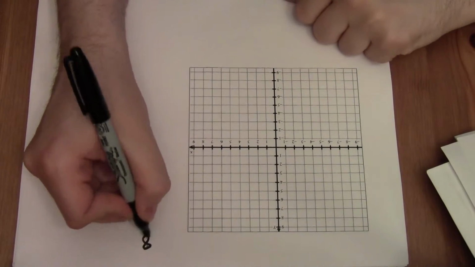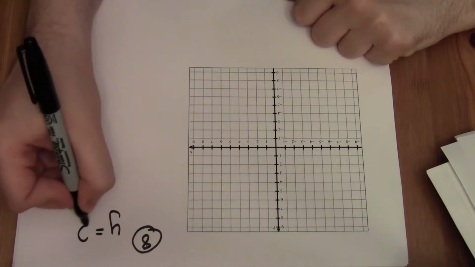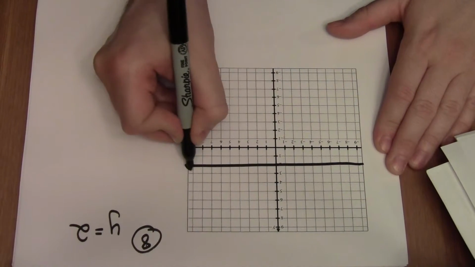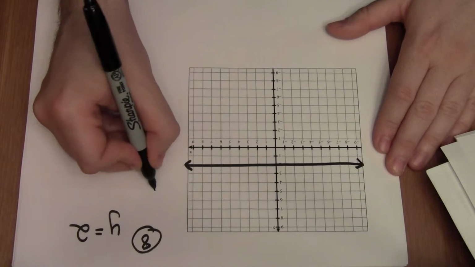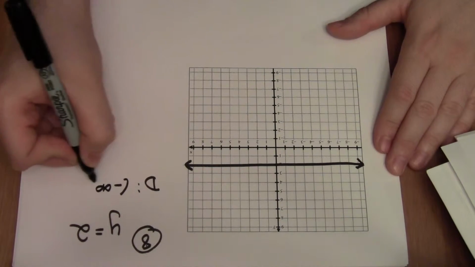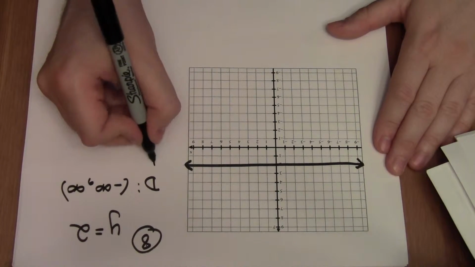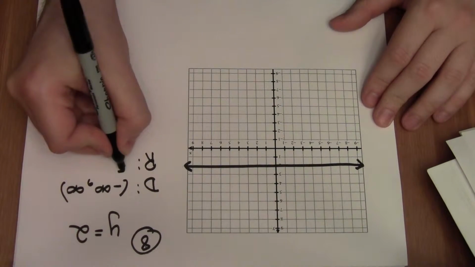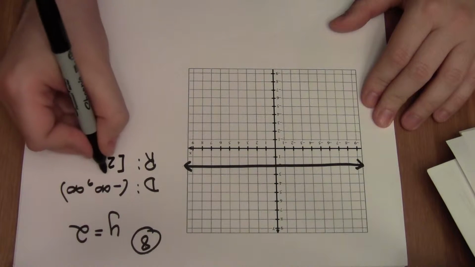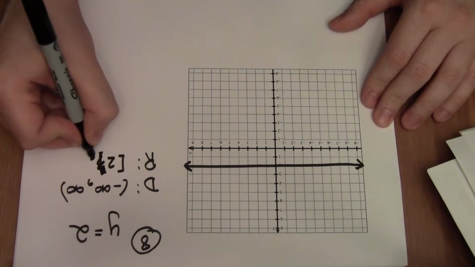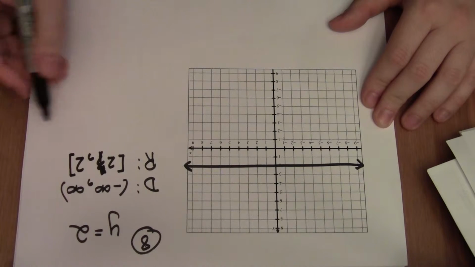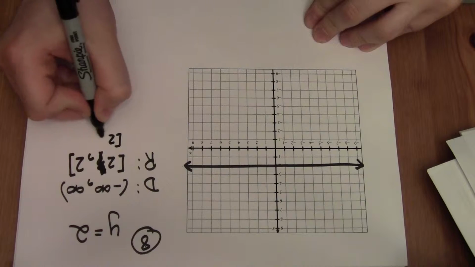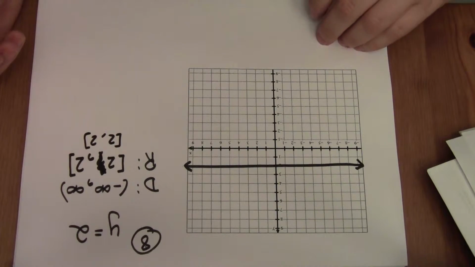Number 8. Y equals 2. Well, that's just a horizontal line at a height of 2. My domain is all real numbers. And my range is actually just a single value, just 2. The way I'm going to show that in my interval notation is in brackets 2, comma 2. You're starting at 2, you're ending at 2, you're including 2. 2, comma 2, like that.